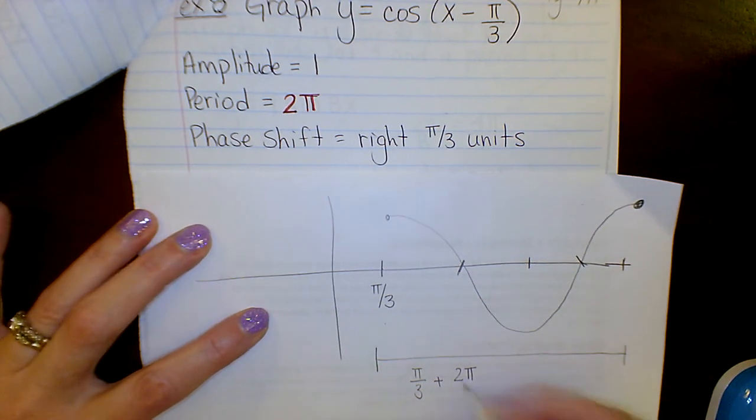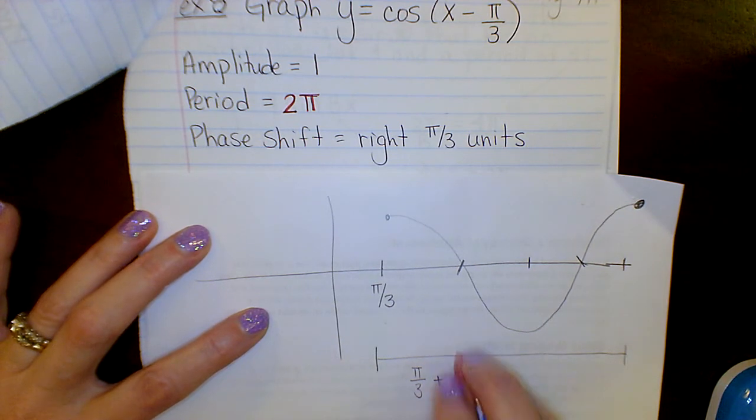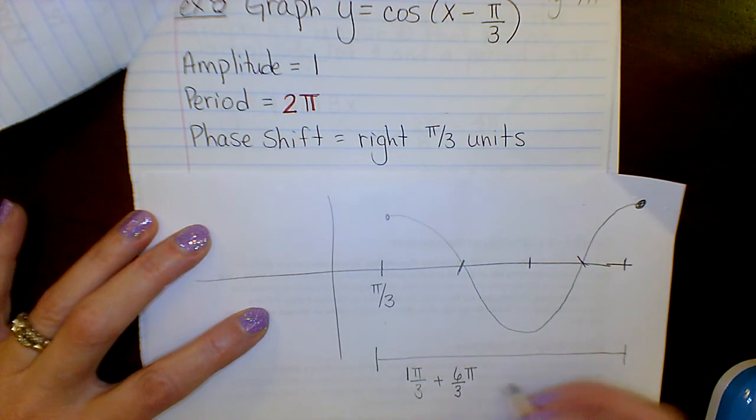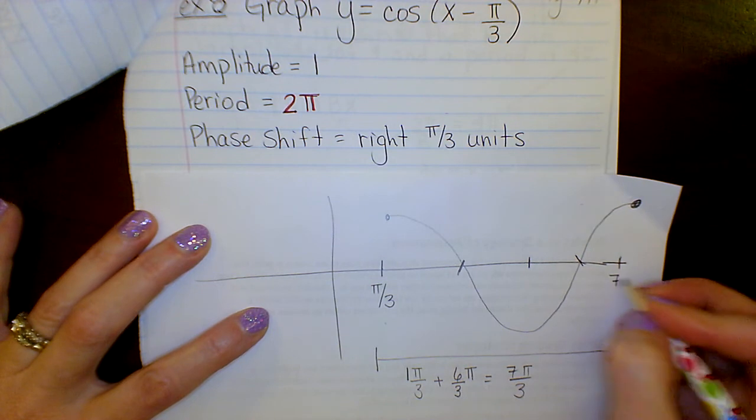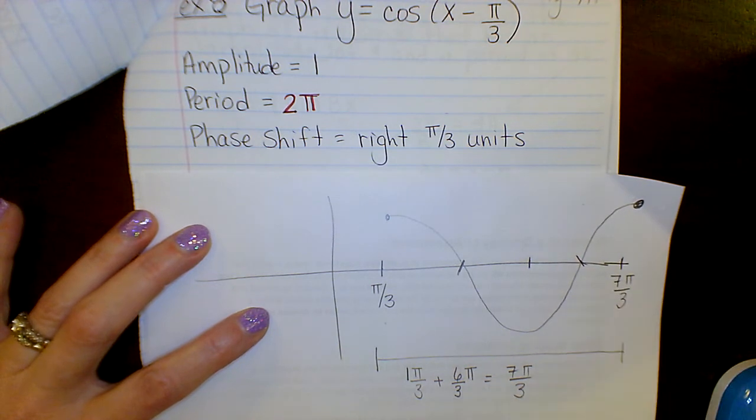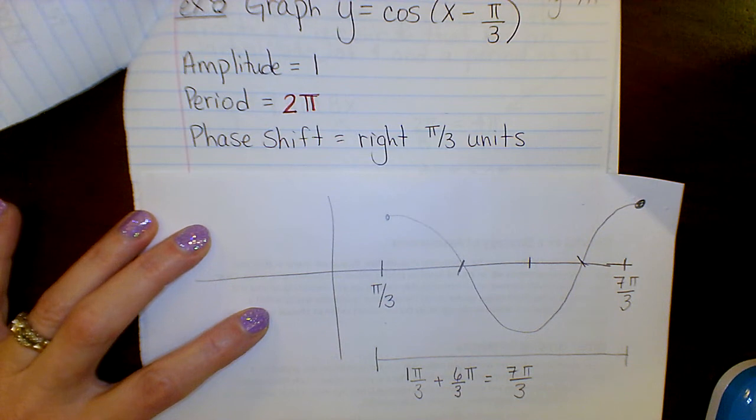All right, in order to add 2, I'm going to have to rewrite that to have a denominator of 3. So that's going to be 6 over 3. You know, there's an understood 1 there. That gives me an endpoint of 7 pi over 3. Okay, now we're getting somewhere.